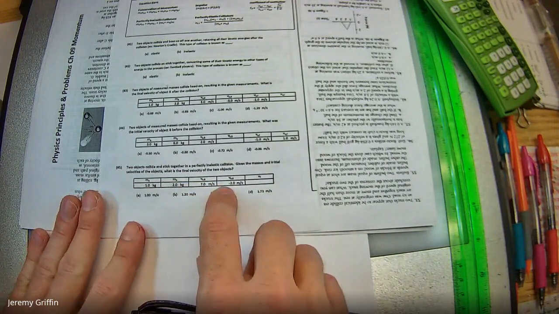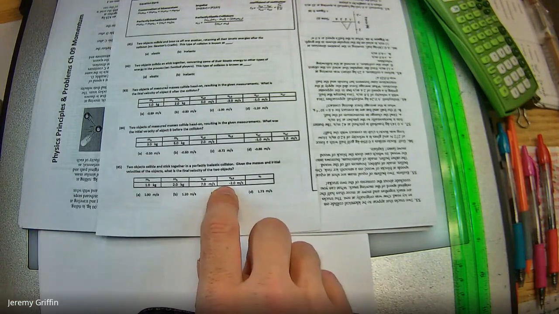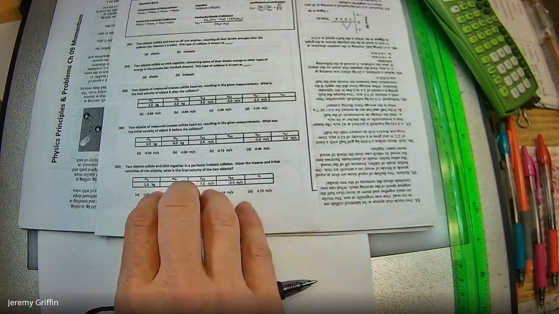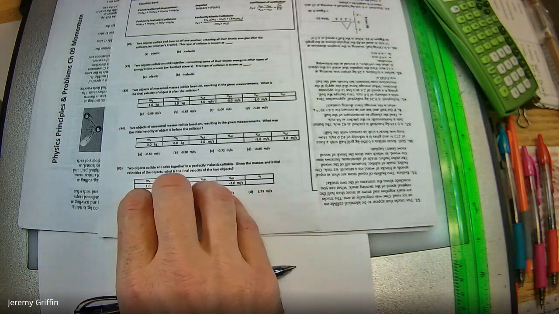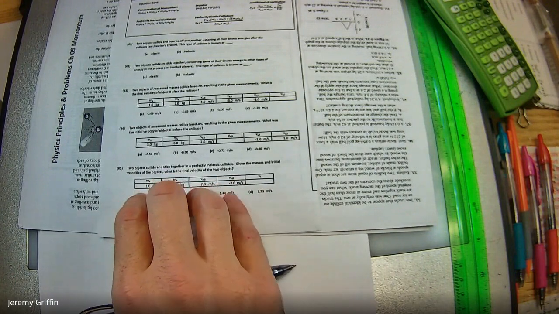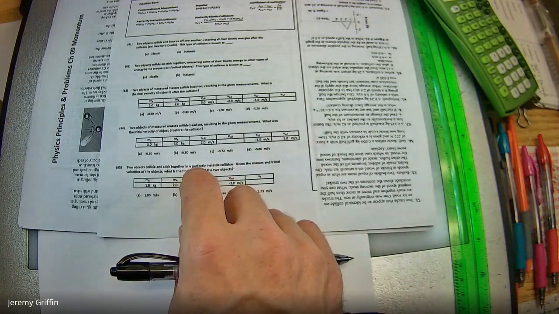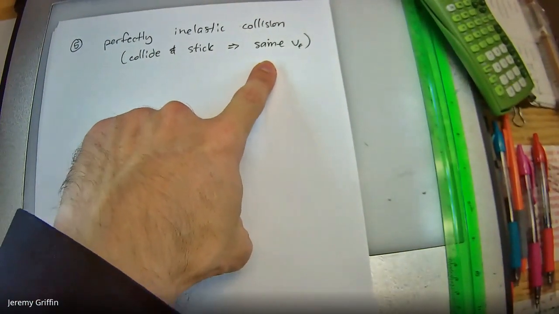4 pieces of information. Now I remember a few minutes ago, we started off with 4 pieces of information and that was not solvable. Right? So if you only have 4 pieces of information, that's not enough to solve a collision situation. So your 5th piece of information that actually makes it solvable is the fact that they do stick together. So they must have the same final velocity.